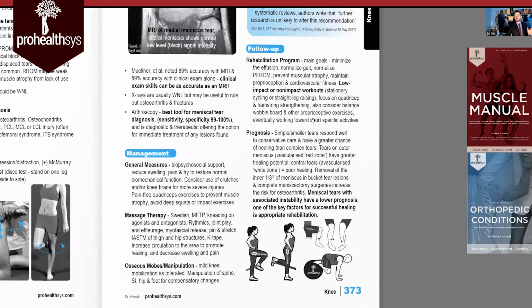As part of that conservative management, what are you going to be looking at? You're going to be looking at rehab programs that work on minimizing effusion, normalizing gait and passive range of motion, trying to limit muscle atrophy if possible, and working on lower-impact, non-impact workouts, like stationary bikes. Get them in a pool if you can, or a hot tub. Also consider wobble boards. I'm a huge fan of wobble boards for meniscus and proprioceptive retraining. Evaluate and work towards exercise-specific activities.